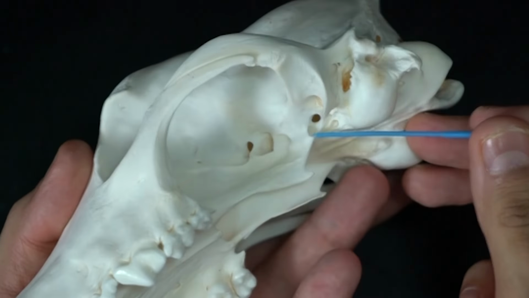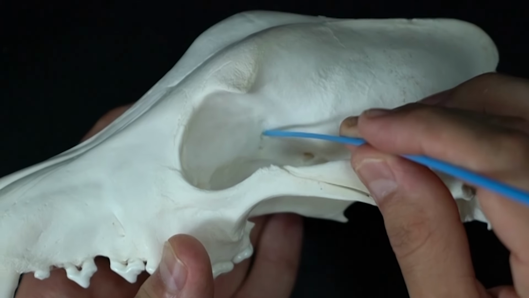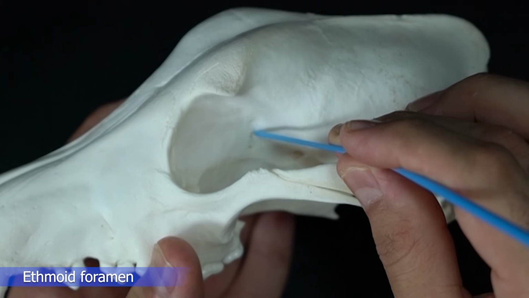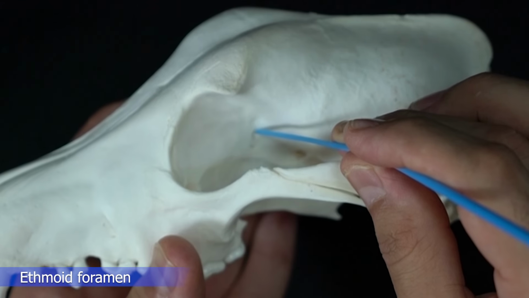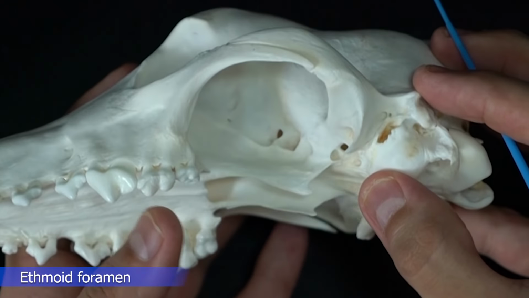Inside the orbita, there is another very small foramen located in this area here. This is the ethmoid foramen. Okay, what else?